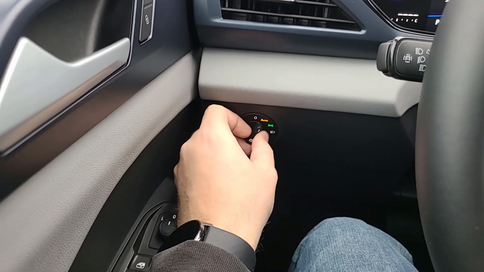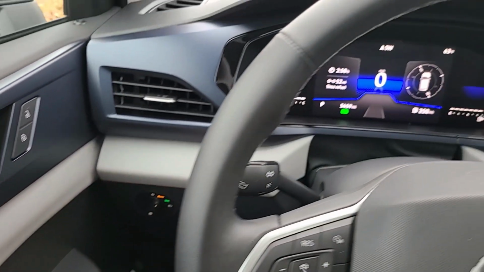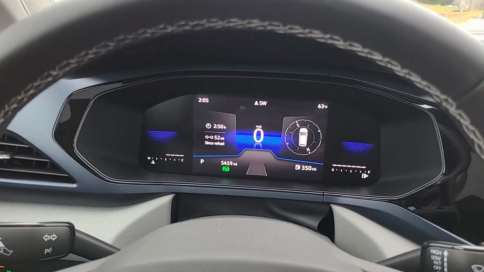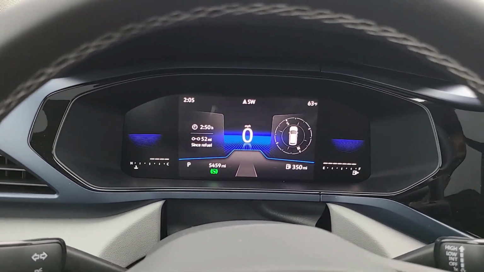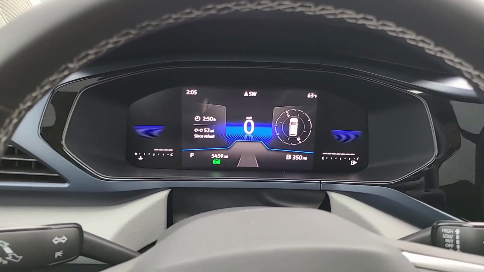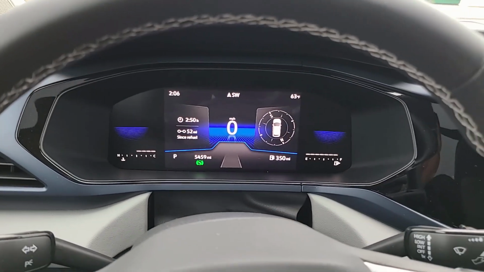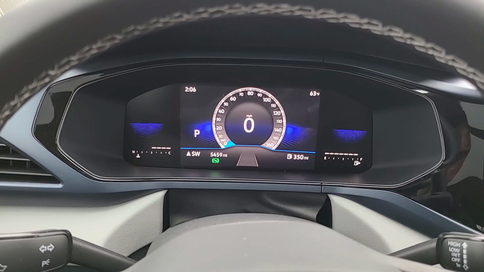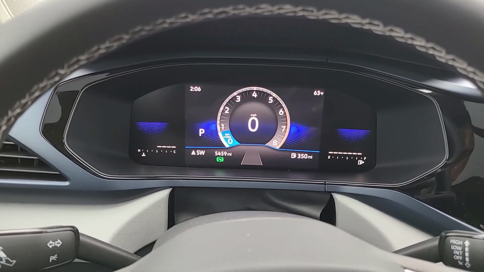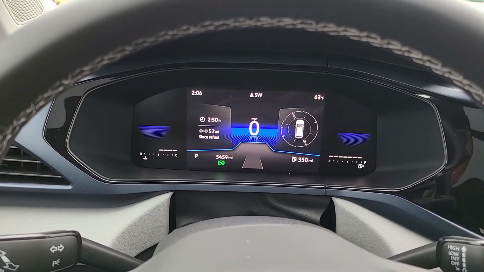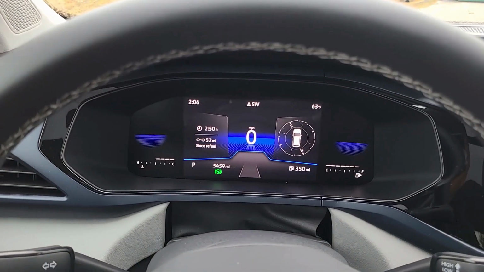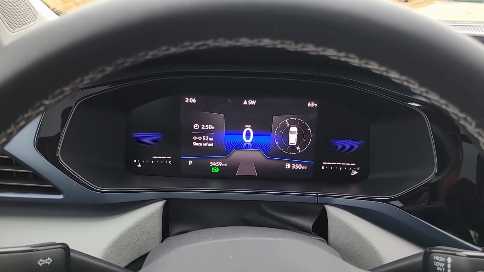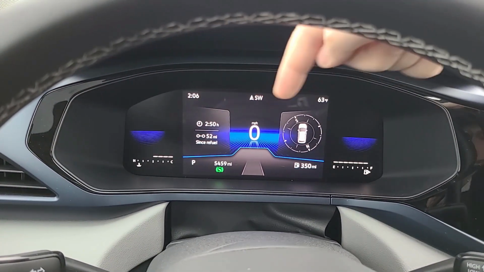Right here, you've got a lighting knob. And moving up top, you've got a digital gauge cluster. So this gauge cluster has a few different views that you can switch between. So this is one, it's another, and a third. I usually leave it on this view, as you can customize the left and the right.